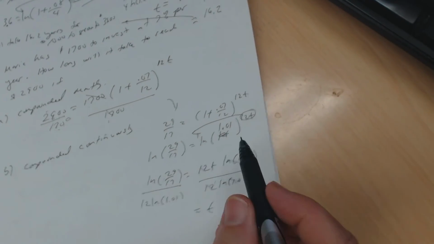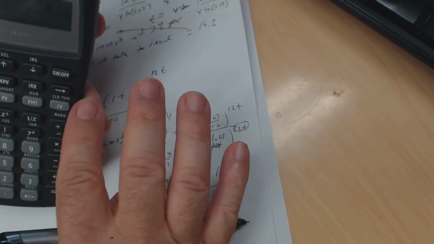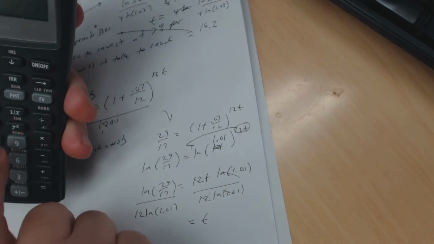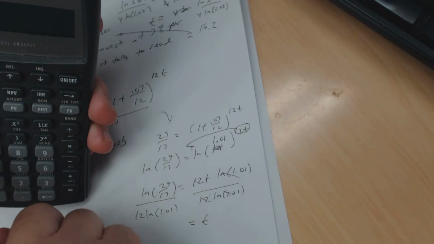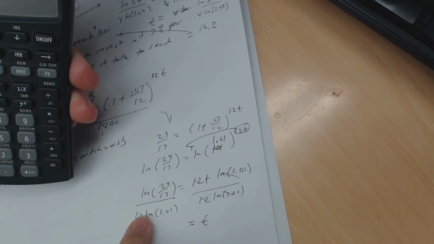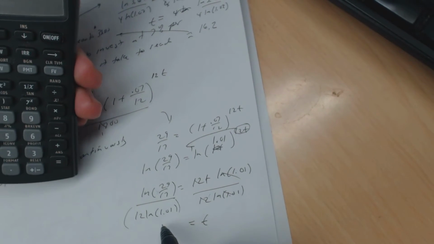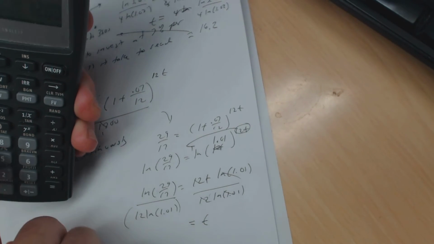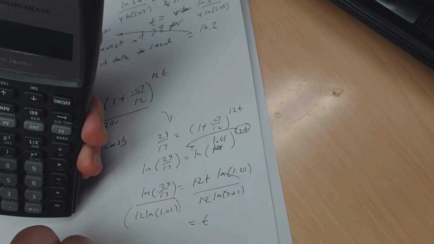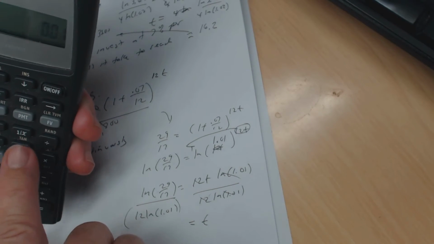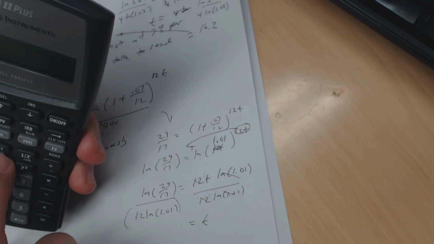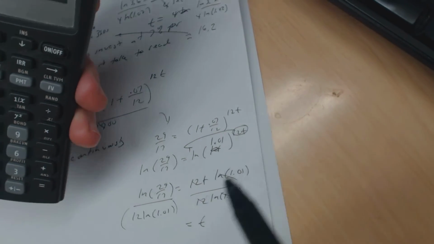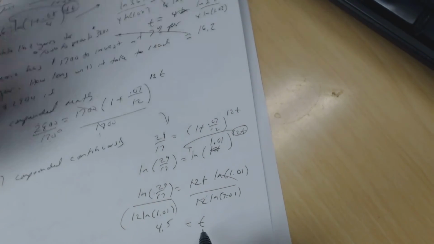So the natural log: you're taking 29 divided by 17, and then I'm going to take the natural log of that. Then I'm going to divide by, in parentheses, 12 times the natural log of 1.01, close the parentheses, and then press equal. Press equal. It looks like t is 4.5.